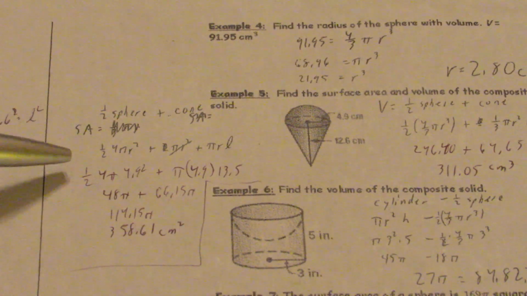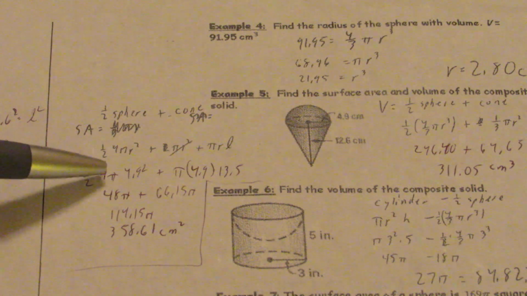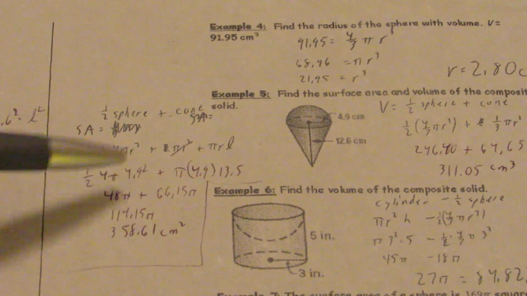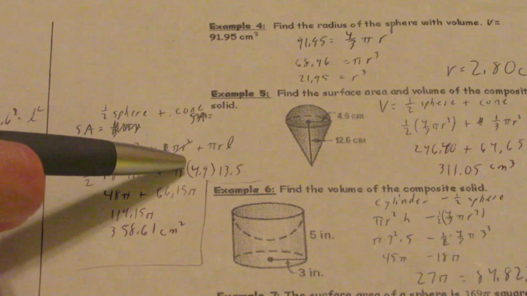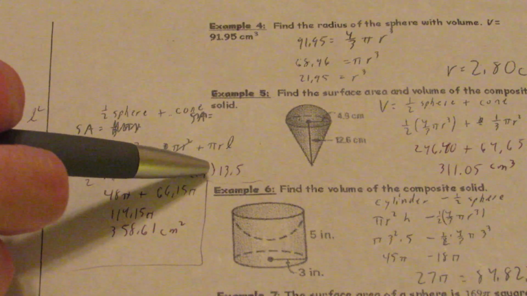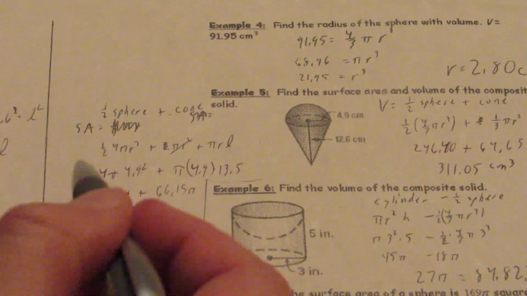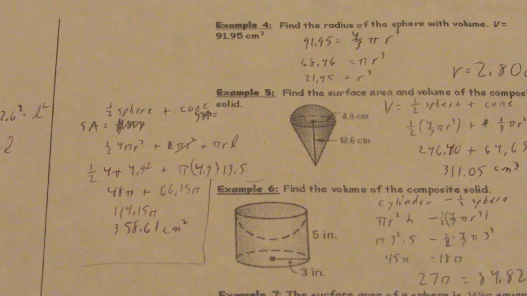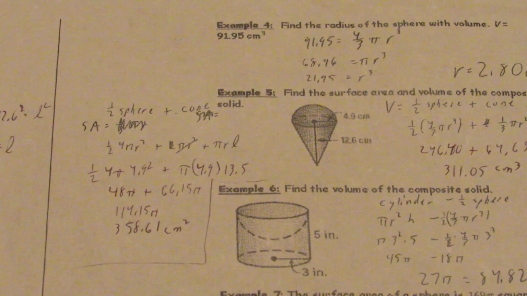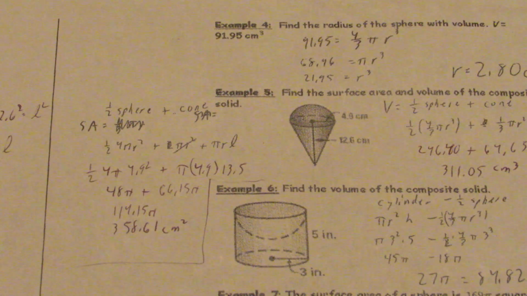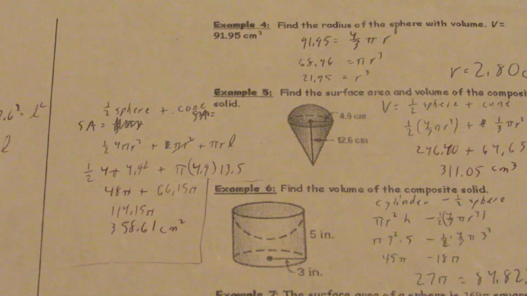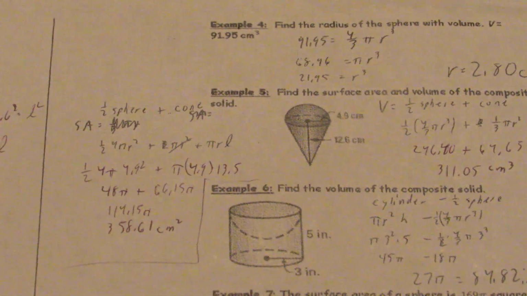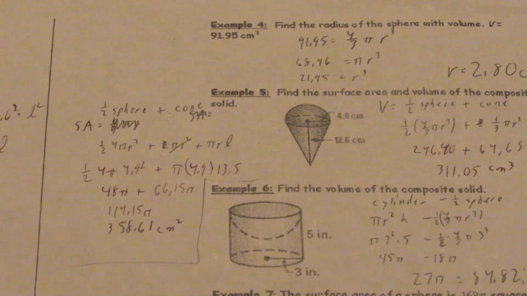So when I actually plug in here, I have 1/2 4 pi 4.9 squared, which is my radius, plus pi 4.9 my radius, times 13.5 my slant height. Okay. I multiply those together and leave them in pi, add them together in pi, which is 114.15 pi. If I multiply that out, I get 358.61 centimeters squared. And so that's how I would find the surface area of that piece. Okay. And realize this is a composite shape here because you have two different things. And we'll look at a couple of those as we work down this sheet.